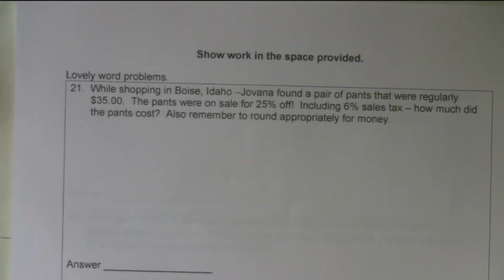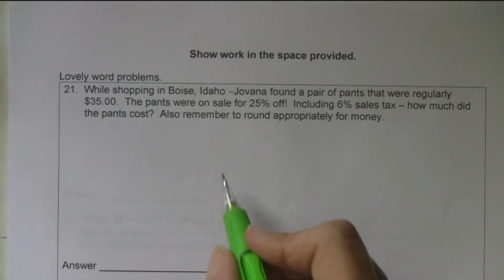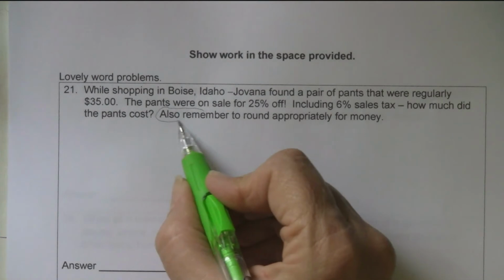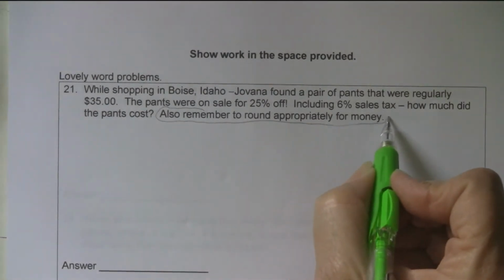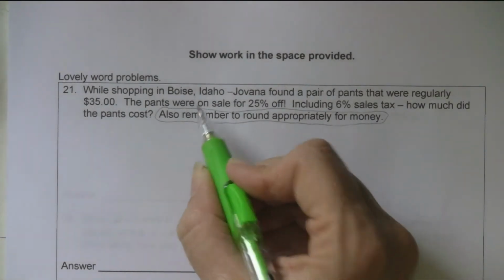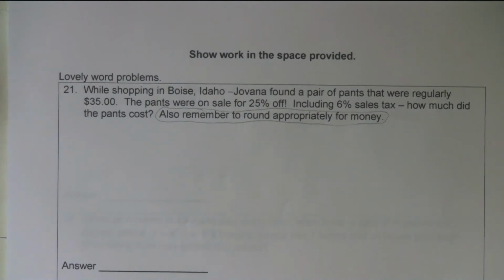Okay. So while shopping in Boise, Idaho, Giovanna found a pair of pants that were regularly $35. The pants were on sale, 25% off, including 6% sales tax. How much did the pants cost? Also remember to round appropriately for money as you go along. I wouldn't have had to tell you that part, because it is money. You should know that. I was just reinforcing that.